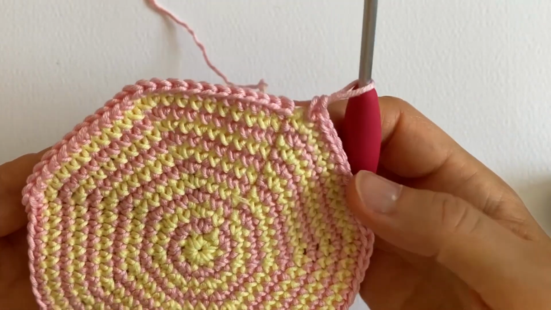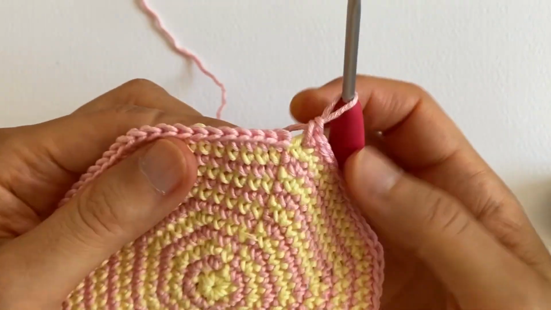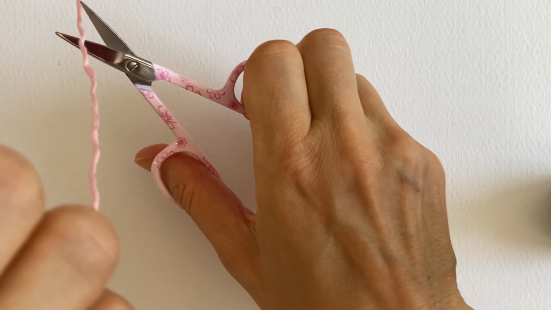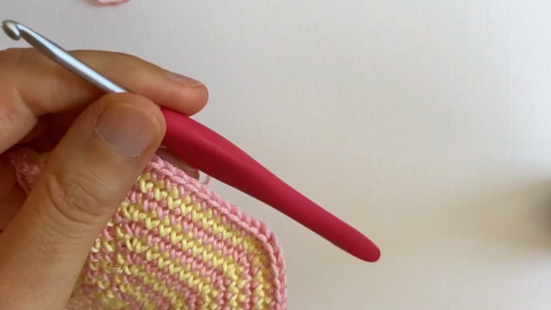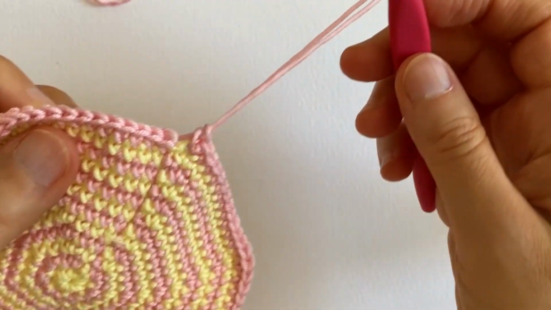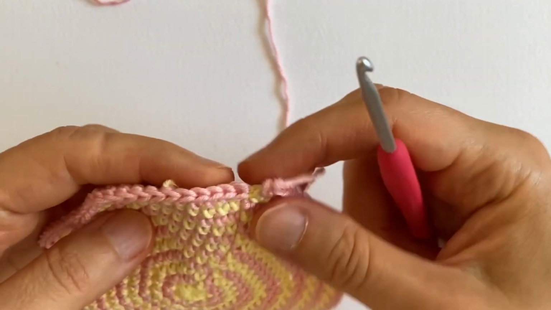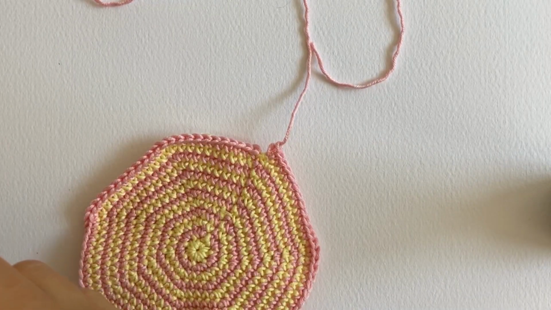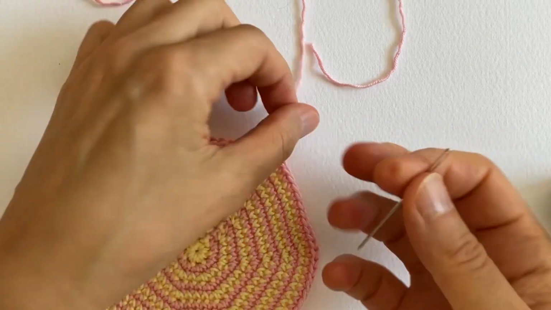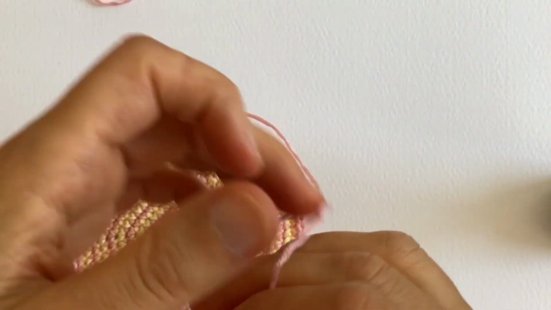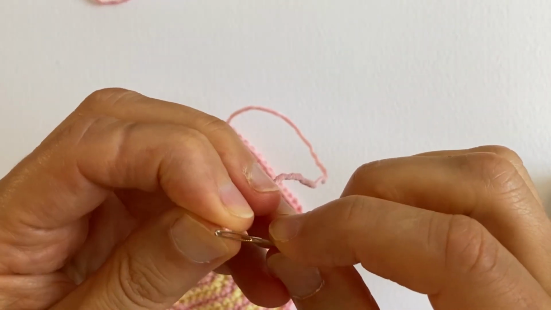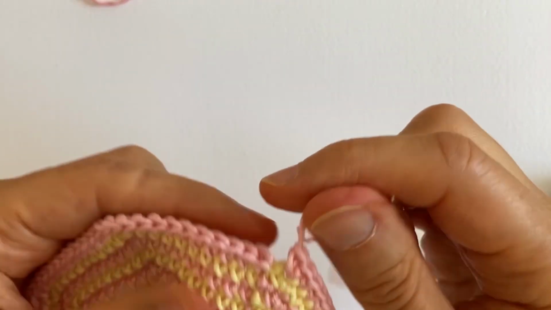So now I'm at the very end, and I will not slip stitch this time because for this coaster I'm always using the invisible join. So I'm going to cut my yarn and I'm going to pull out the yarn tail, and there is a gap here now. And then I'm going to use my, is this a tapestry needle? Or is this just a, let's just say tapestry needle. I think it's called differently.